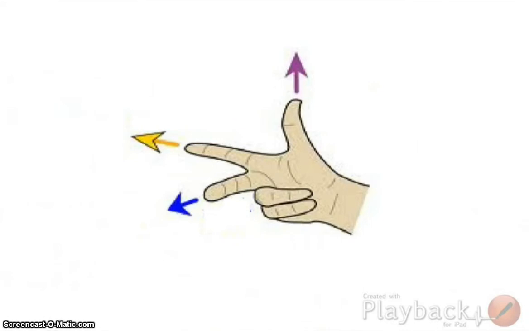Your pointer finger is 90 degrees from it, so it's making a right angle. If you think about it, before you do your middle finger, those two fingers are like you're pointing a gun. And then you stick your middle finger straight out, perpendicular, so it makes three lines that are each perpendicular to each other.